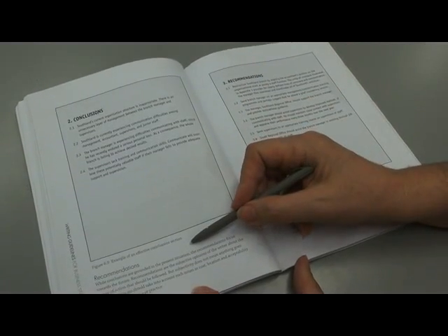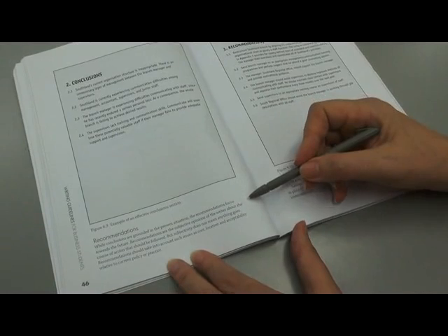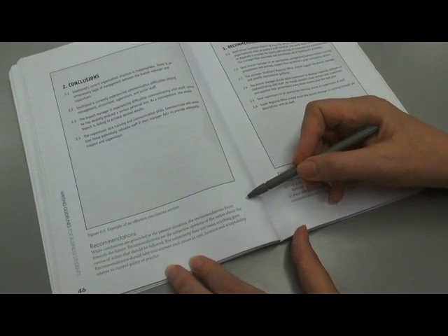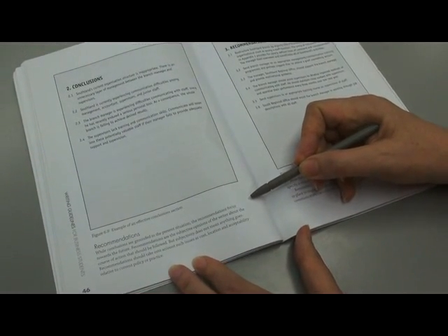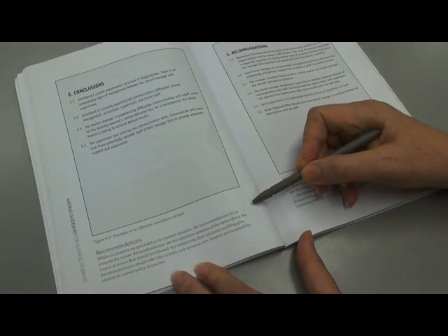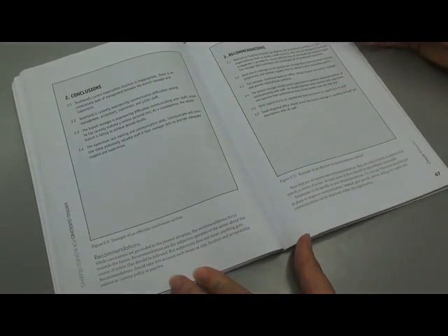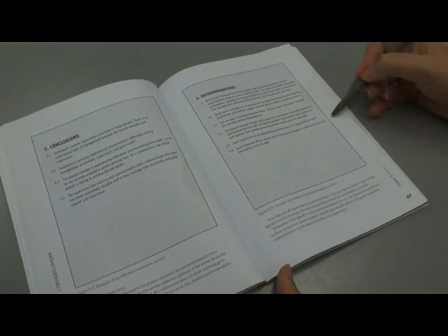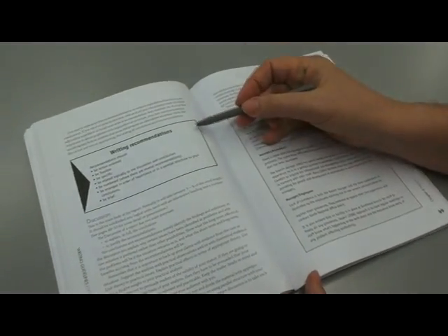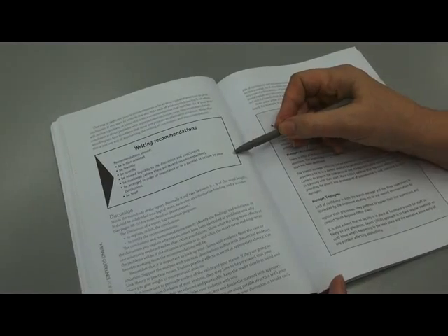Then we go into the recommendations. This tells you what you need to put in your recommendations. However, not every report actually needs recommendations, so please check with your teacher. Here is an example of what your recommendations could look like. And here are the bullet points to check that you have everything in your recommendations that you need. We've already done the discussion.